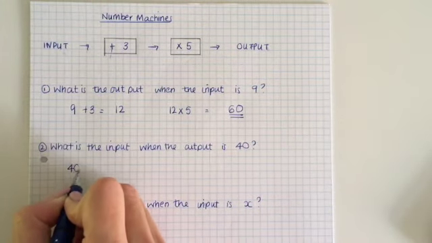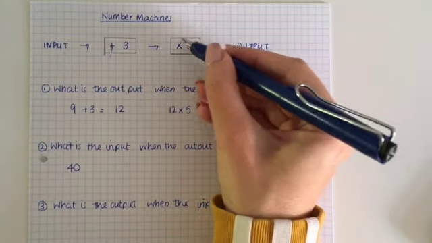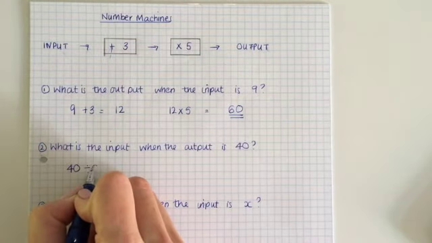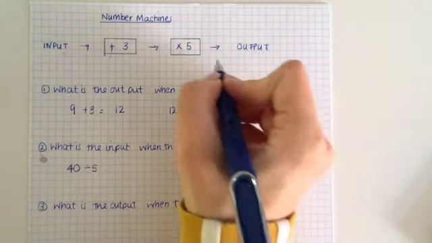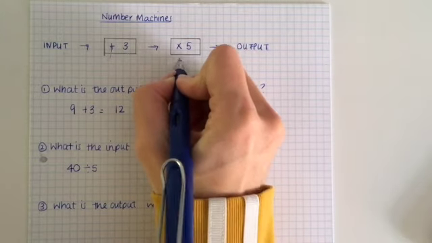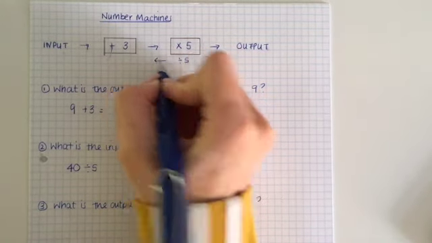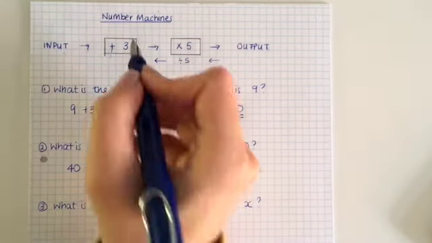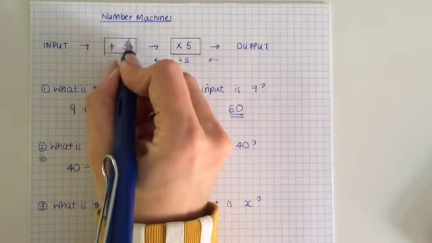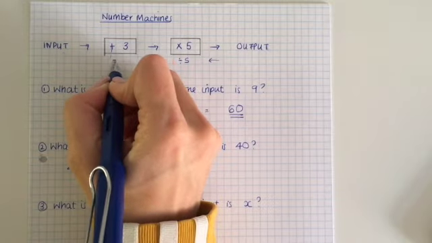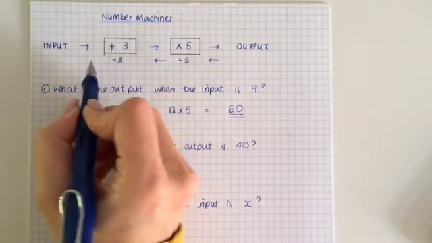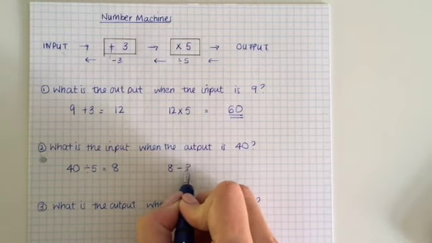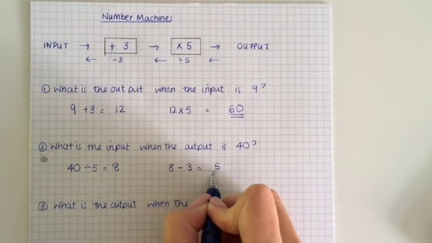We go in at 40, coming this way. The inverse of times by 5 is divide by 5, so I'm going to put it on here as well. Divide by 5 when we're going this way through the machine. 40 divided by 5 is 8. The next part: the inverse of add 3 is to take away 3. So 8 was my last answer, take away 3, and the answer is 5.